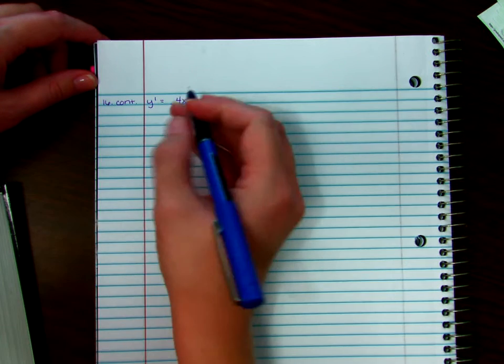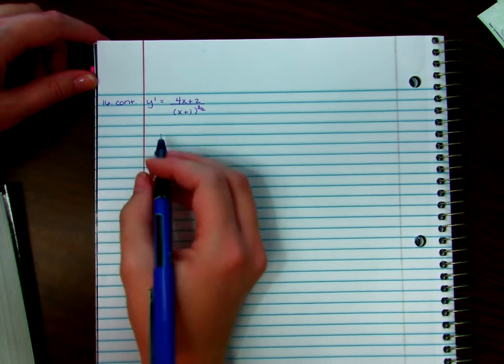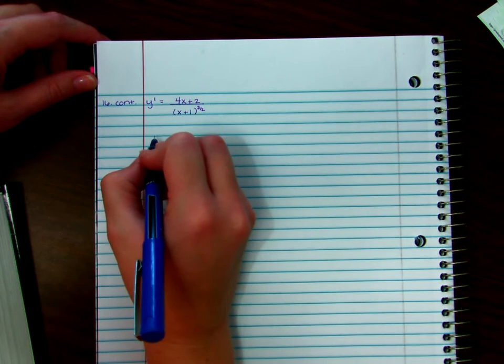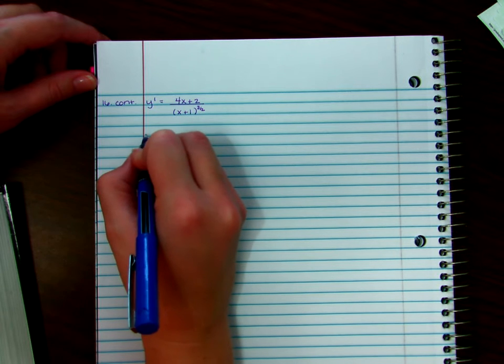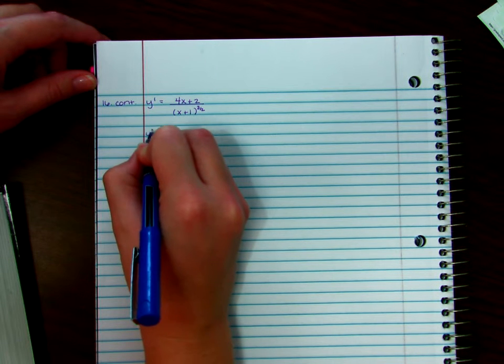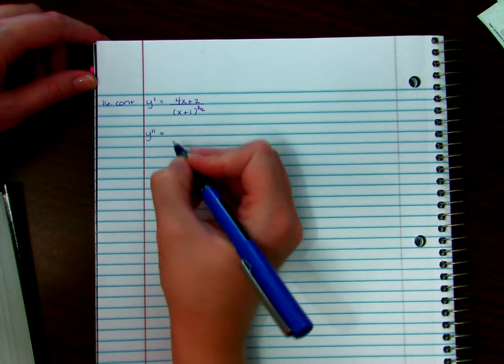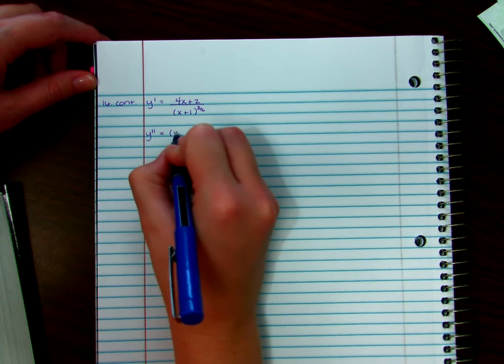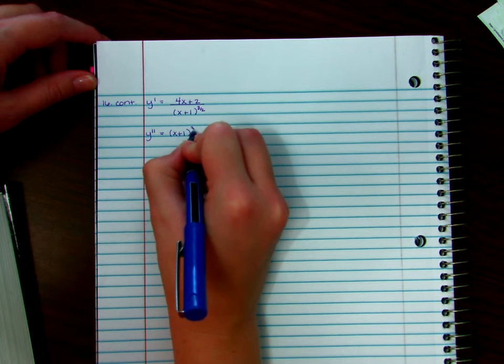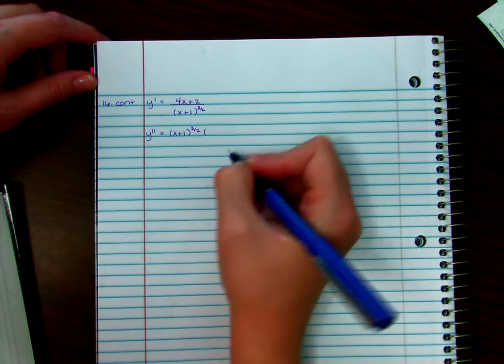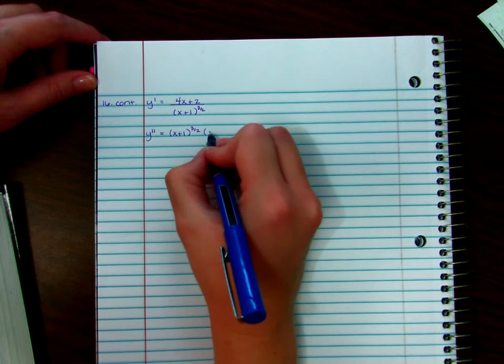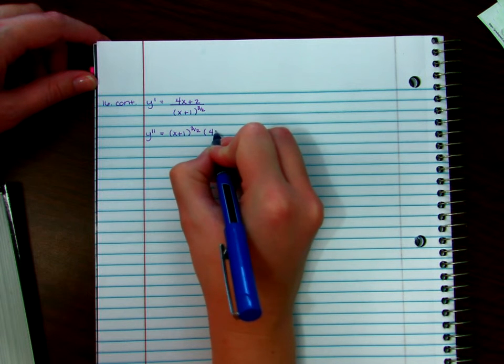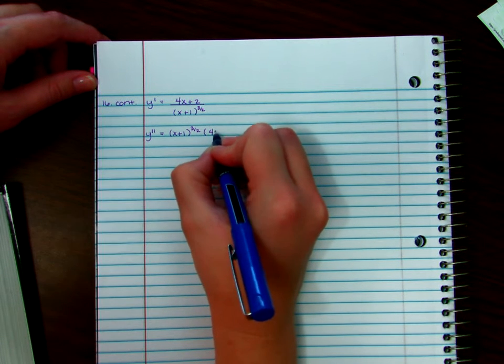Okay. So we're going to take the second derivative, and again, the only reason I'm doing that is because they told me to, okay? And so my y double prime is going to equal the bottom times the derivative of the top, and the derivative of the top is 4. I was about to write an x, it's just 4.